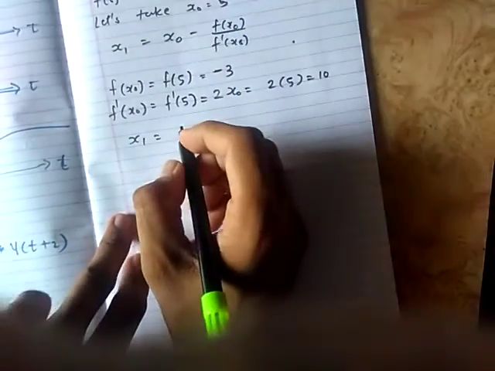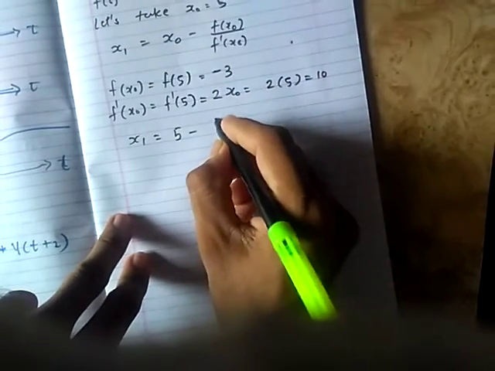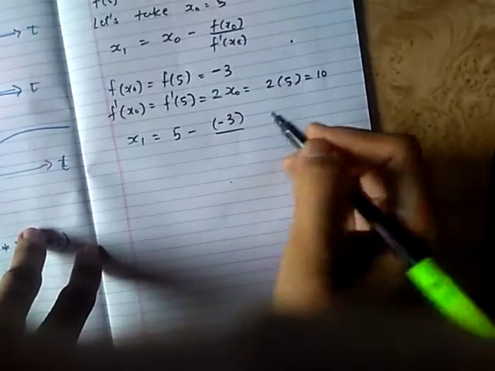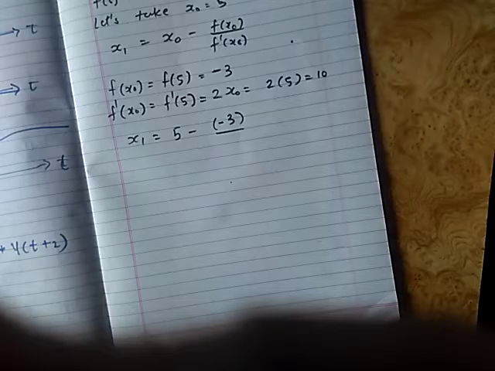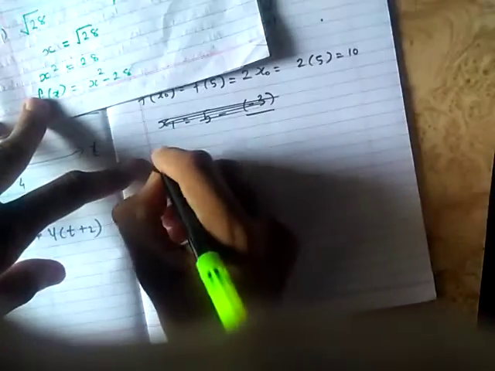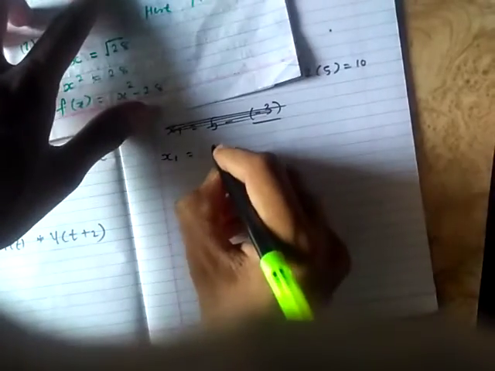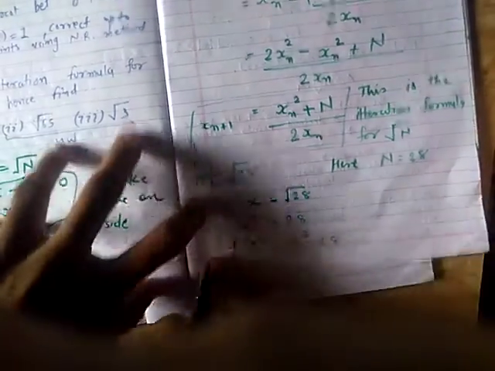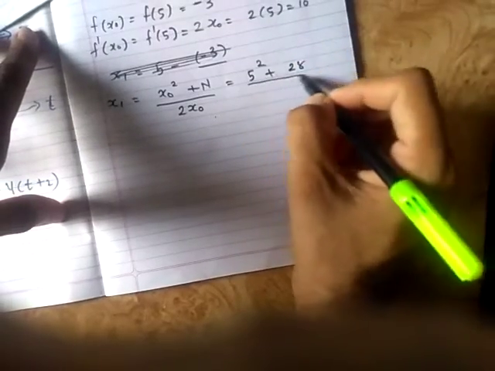x1 equal to x0 5 minus f of x0 -3 divided by function dash. Okay, so let me not use this formula. Let me use this one, though the answer will be the same, but let me use this formula, because we have found it for square root. So what will it be for x of 1 here? x n square, that means x0 square plus n divided by 2x of n, 2x0. So x0 is 5, n is 28 of course, because we are finding the equation for root 28 here. 2x0. Okay, we will not need this now.